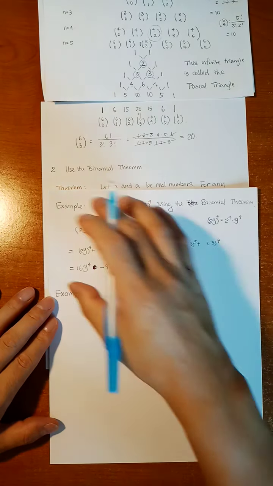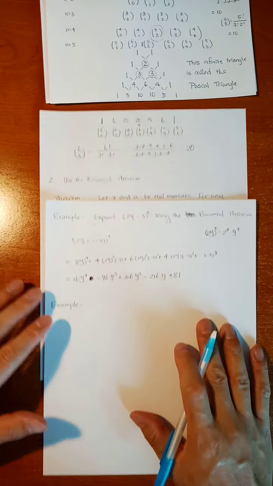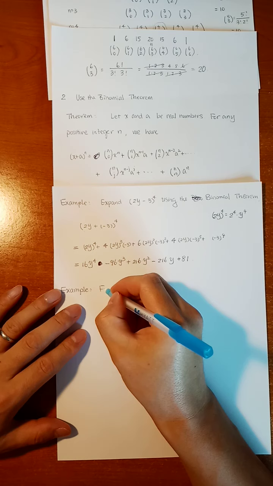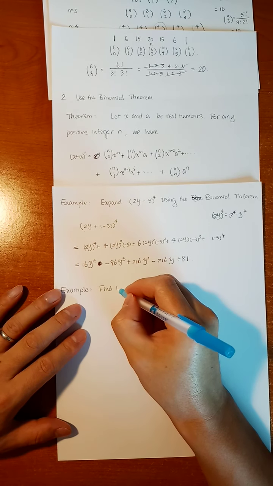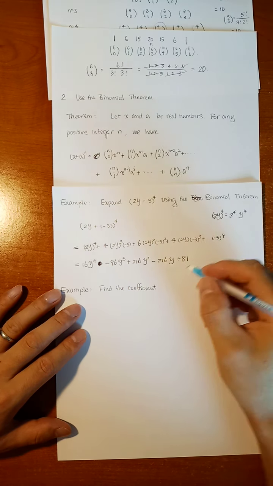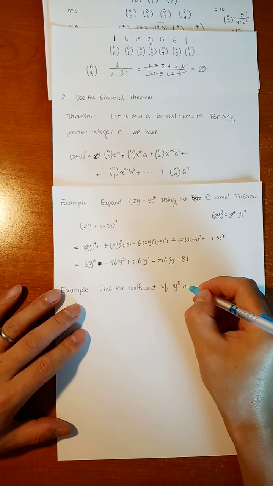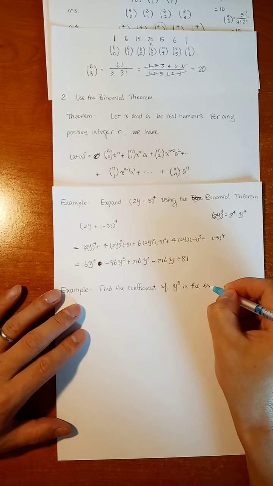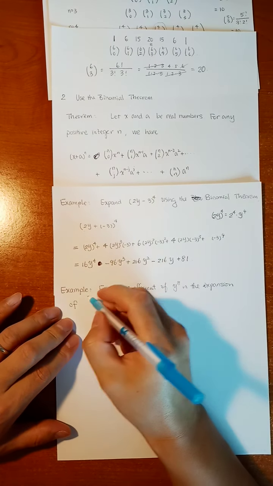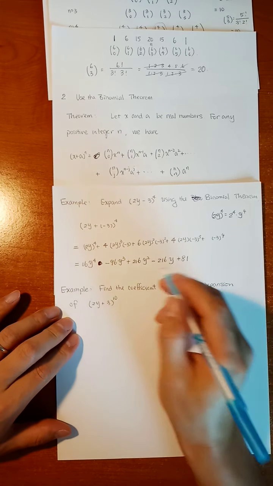And next, sometimes we don't need the whole expansion. Possibly we only need one term from this expansion. So find the coefficient of y to the 8th power in the expansion of 2y plus 3 to the 10th power. Okay?